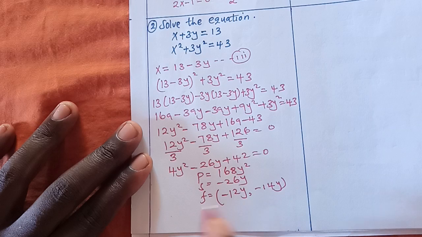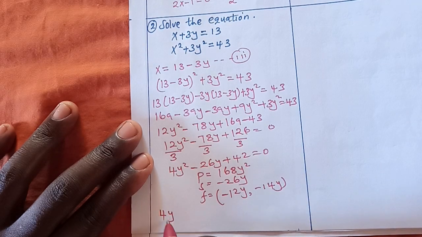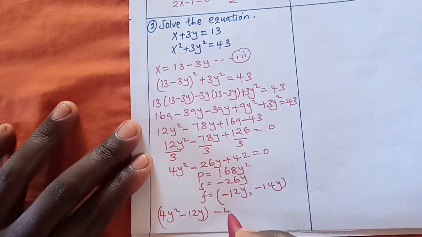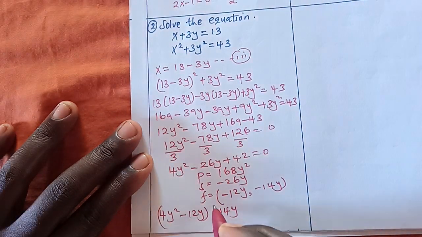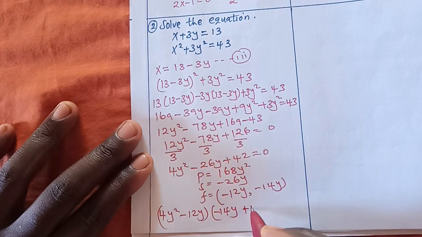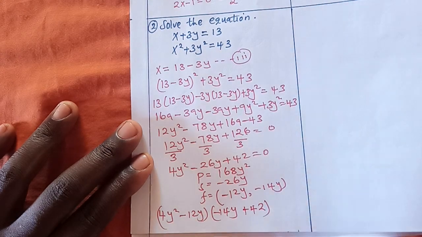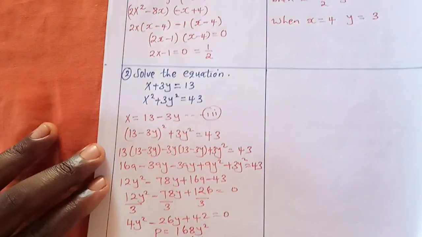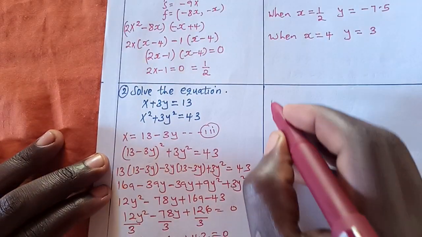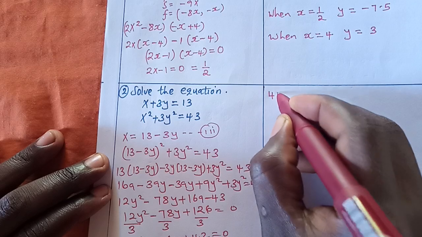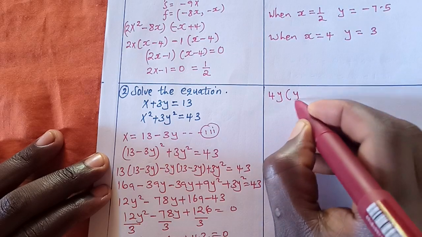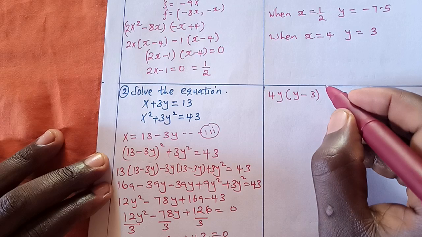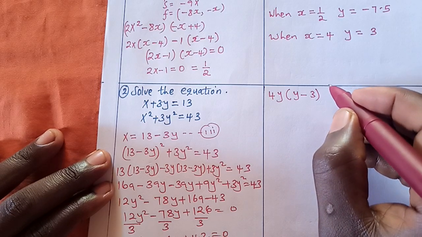Let us work out the first bracket by saying 4y squared minus 12y, then minus 14y plus 42. The common factor in the first bracket is going to be our 4y. If we multiply by y minus 3, we shall get 4y squared minus 12y.